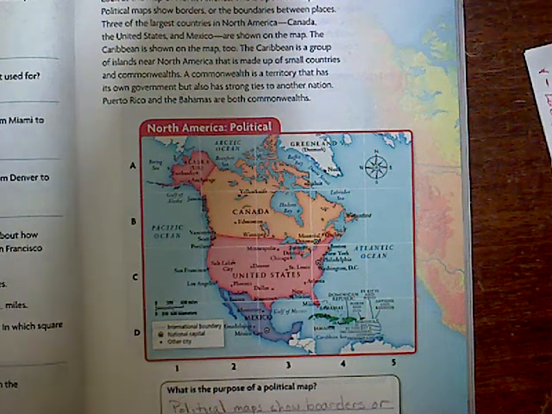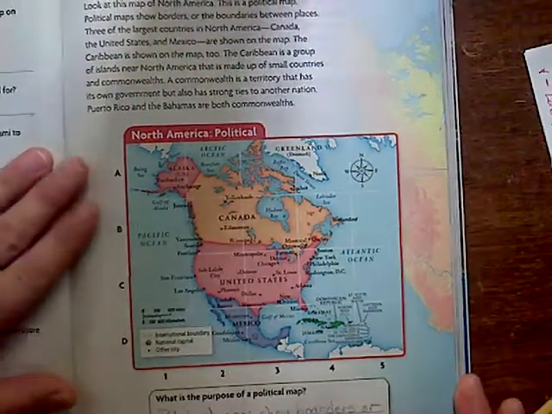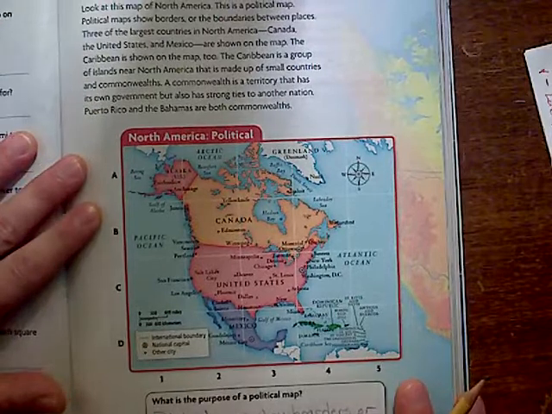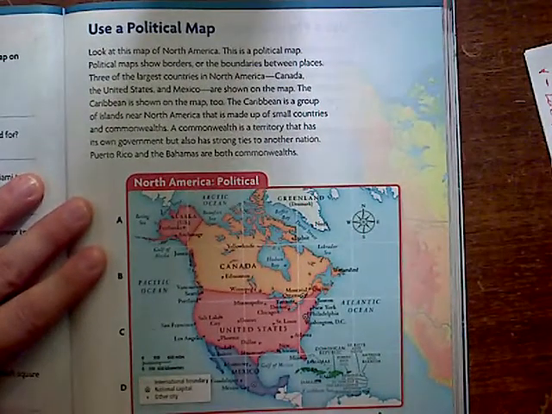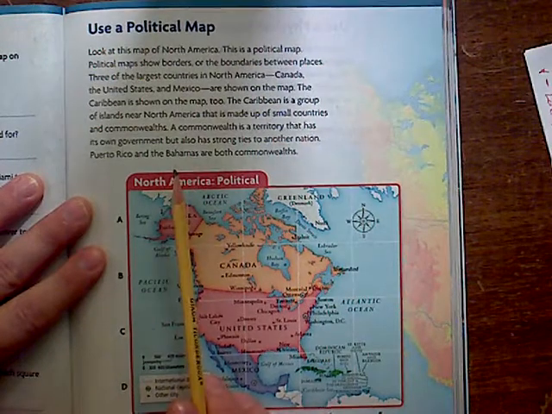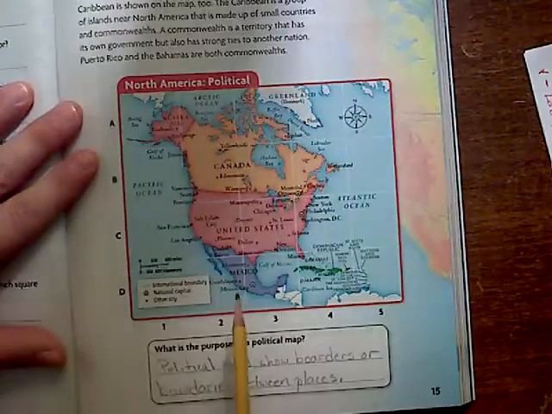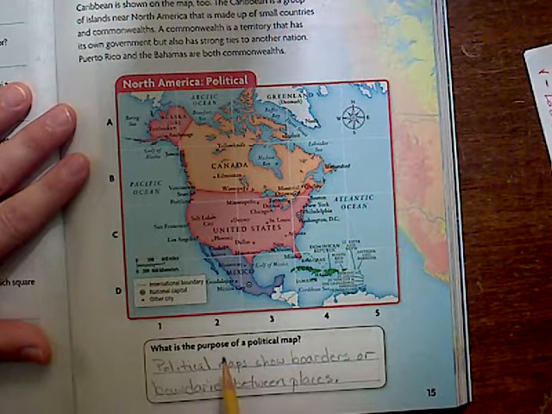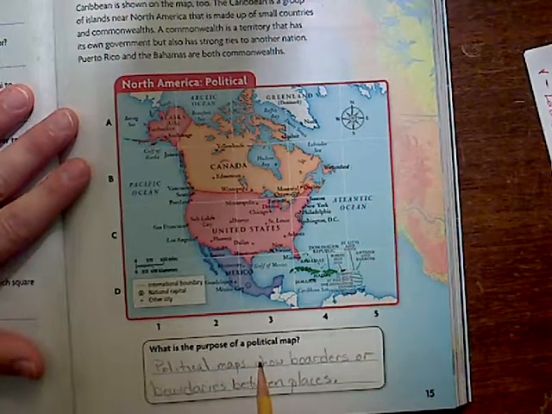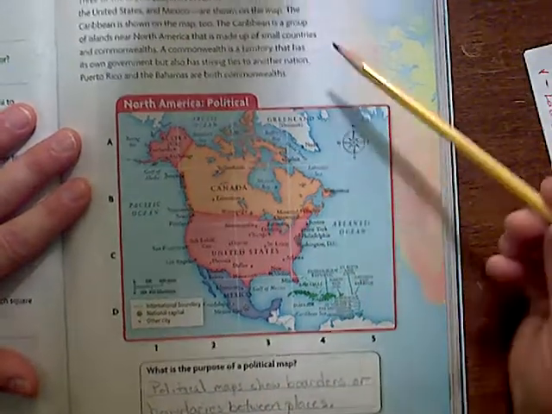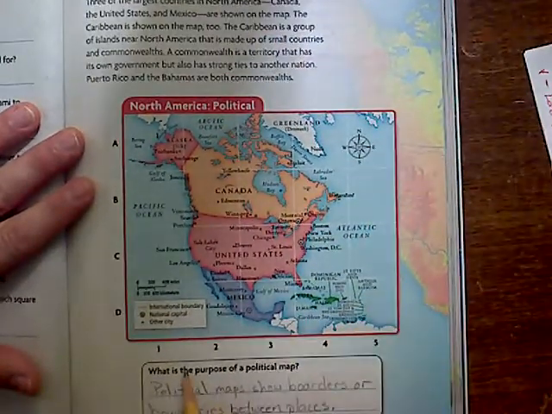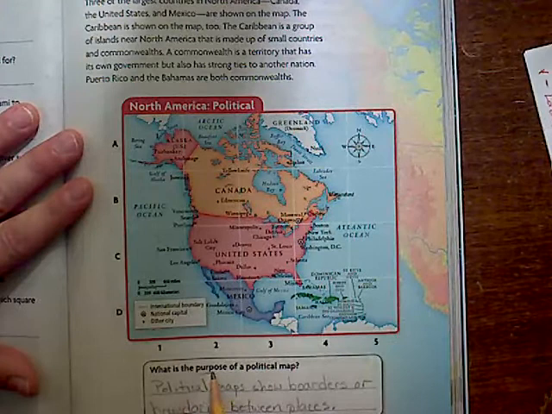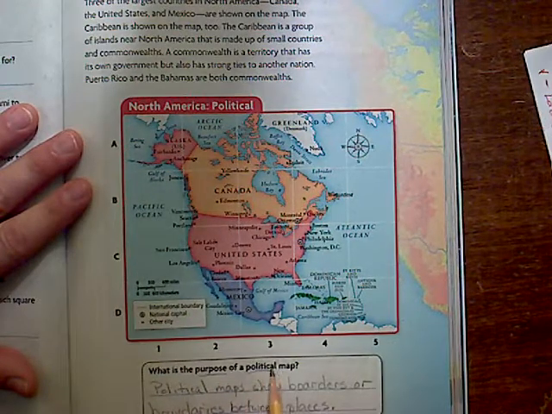All right. Today in social studies, we're going to keep looking at maps. Last week, when I wasn't there, you should have already done this page using a political map. And you read about it. And then down here where it had this question, what is the purpose of a political map? You were practicing using your text to help answer this question. So we want to find the purpose of a political map.